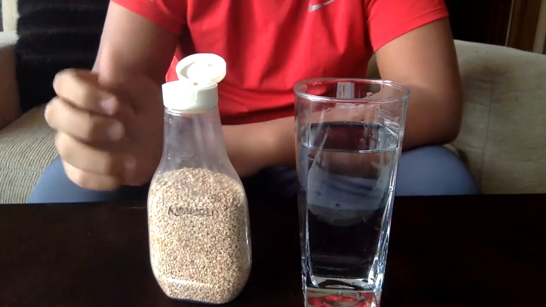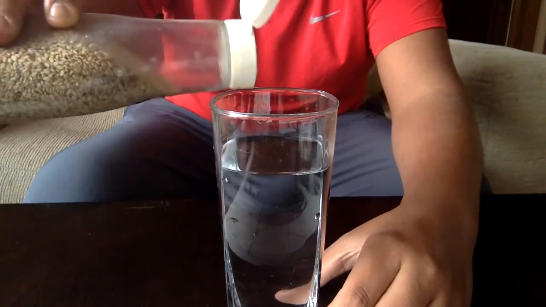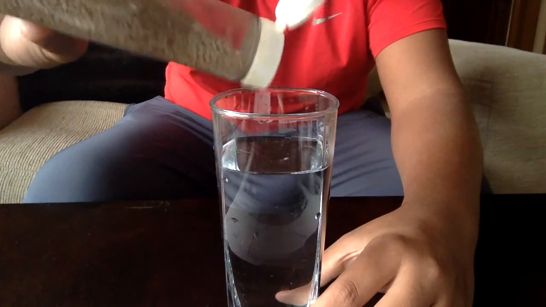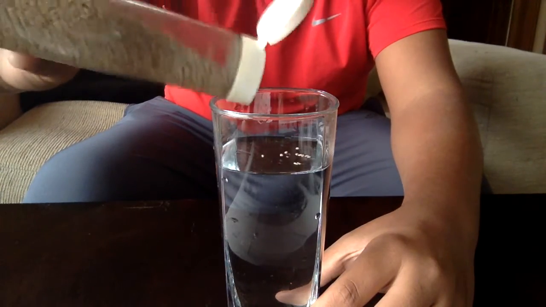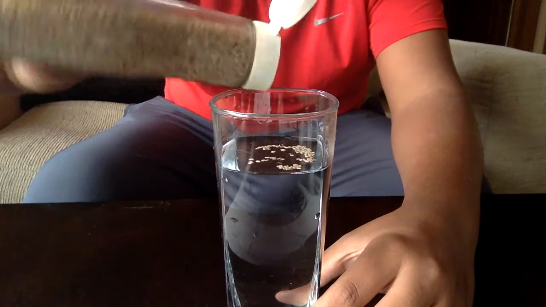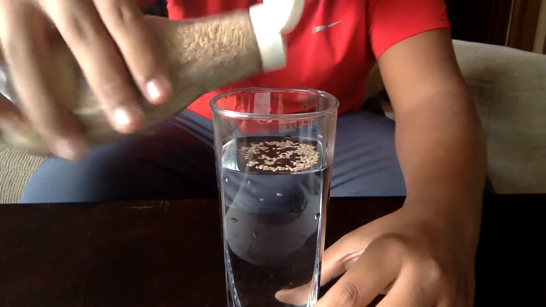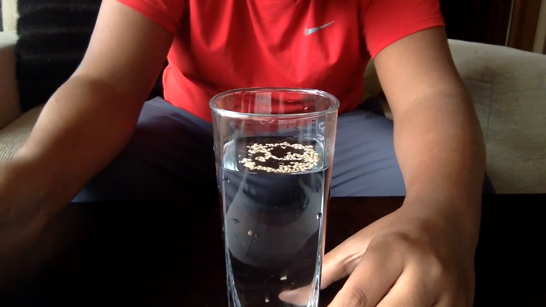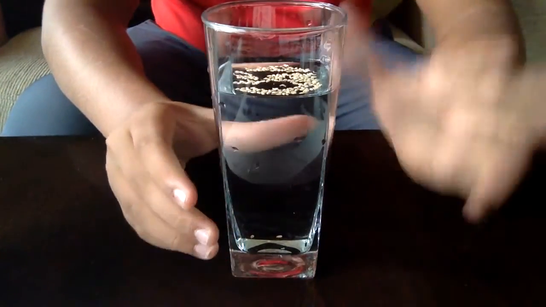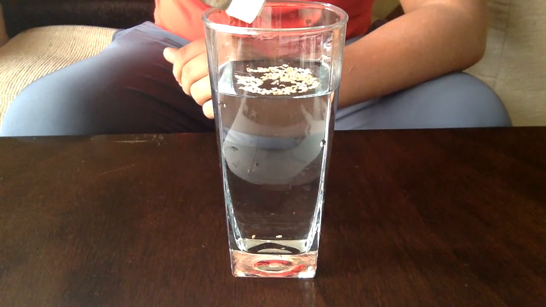Experiment. Let's see this. As you can see, the ajonjolí stayed at the top, but because we put them gently, like this, gently.